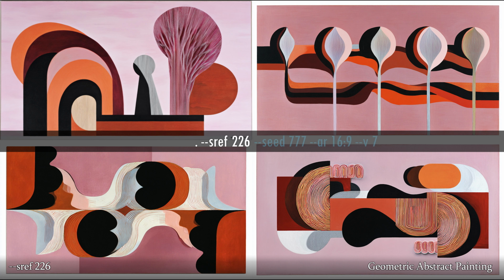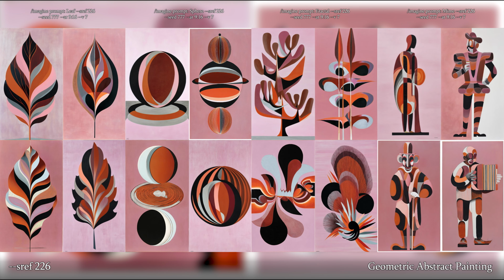226. Geometric Abstract Painting. Warm shades of terracotta, blush, cream, and black flow through smooth geometric shapes, arranged with a playful yet balanced rhythm. The clean forms and soft, matte textures give the compositions a retro-modern charm. That cohesive color language and structured flow extend across all subjects, turning each into a stylized design element.